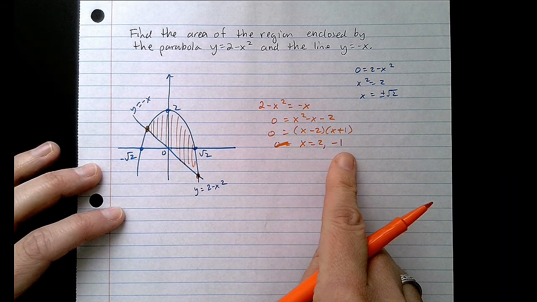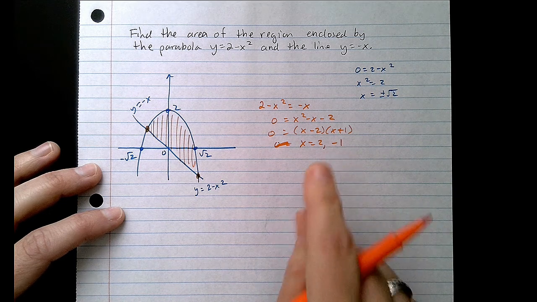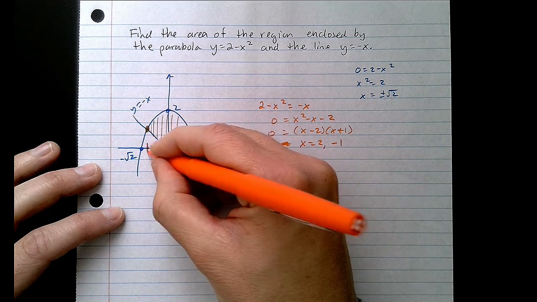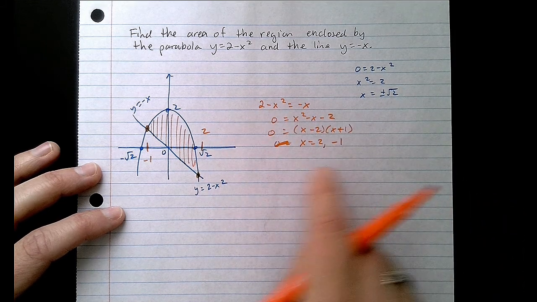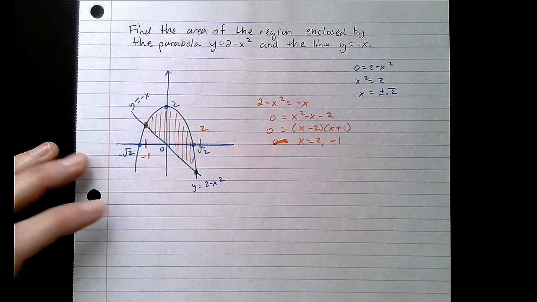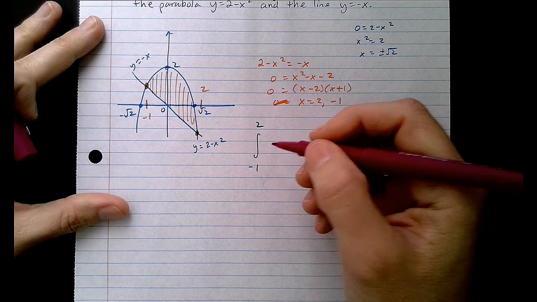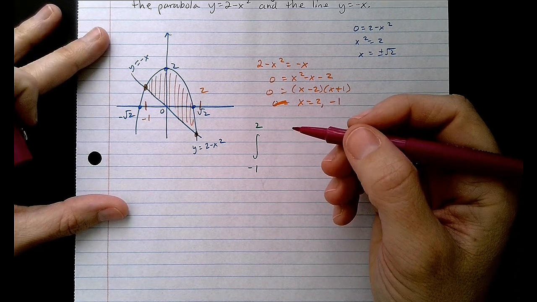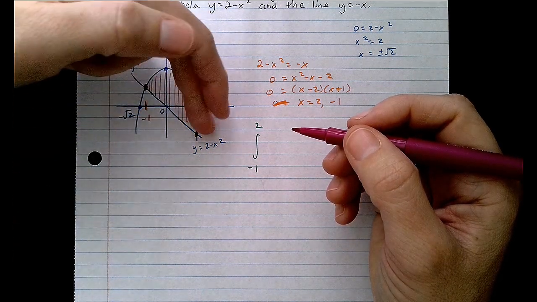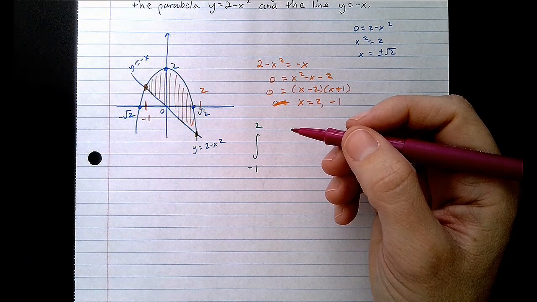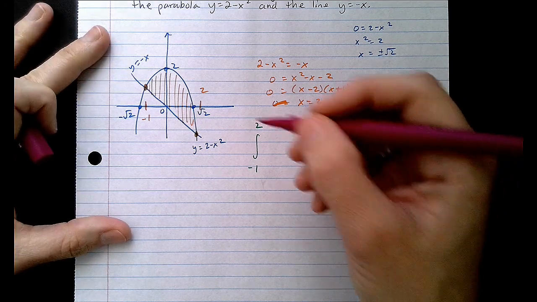Alright, so now I know it's 2 and negative 1. So what this means is this is at negative 1 and this point is at positive 2. Now I know my bounds of integration. Now I have to figure out what's my f of x, what's my g of x. Now notice in this particular case that part of the function is above the x-axis, part of it's below the x-axis. Remember, our formula will still work.